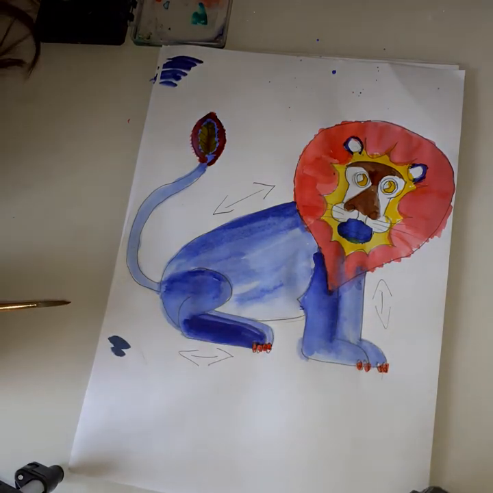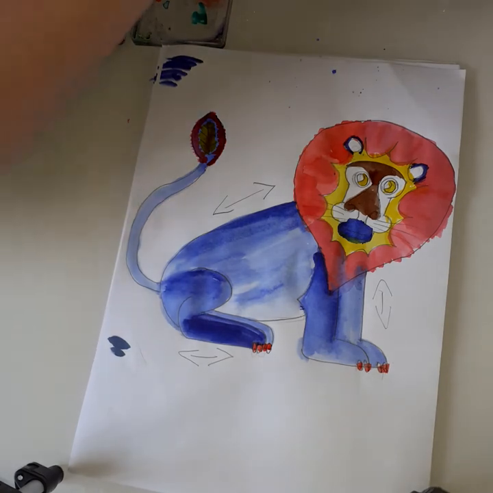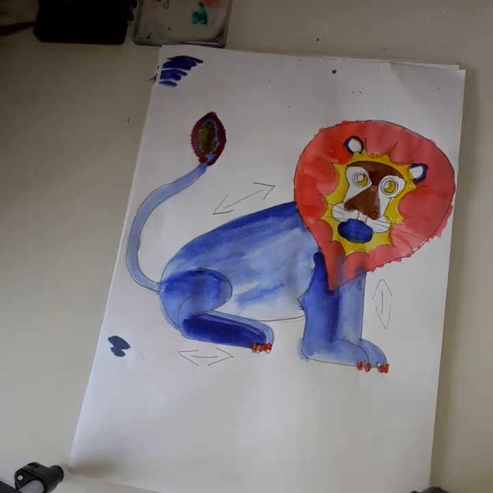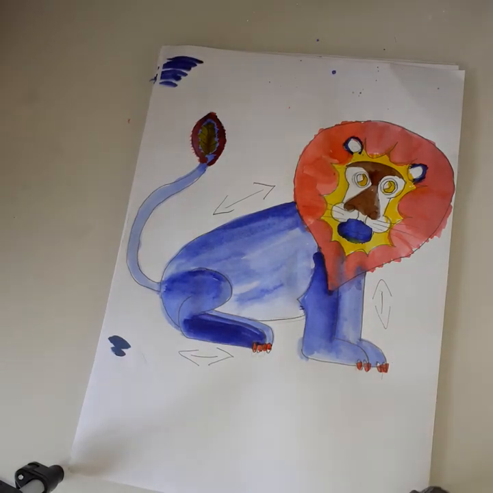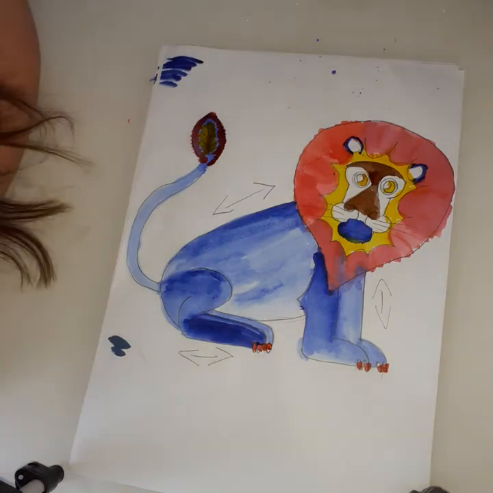I think that's it, guys. I think that's it. Let's let him dry, and then we're going to come back and we are going to black outline him, and then we'll add some other dots and things on him. Okay.